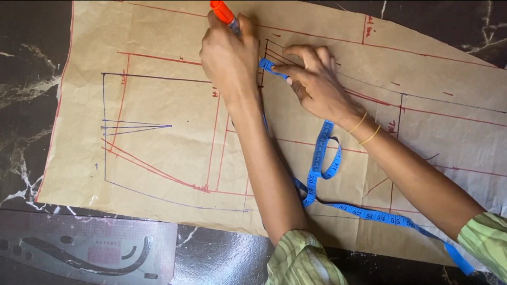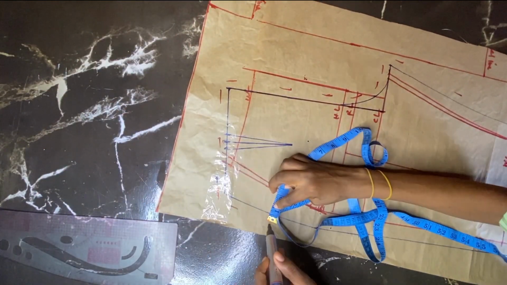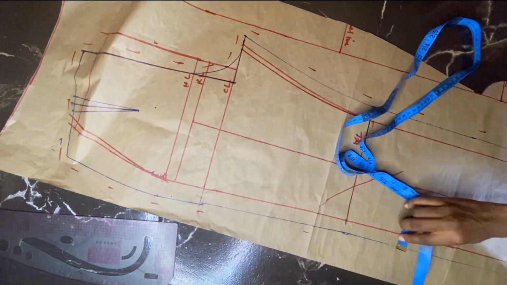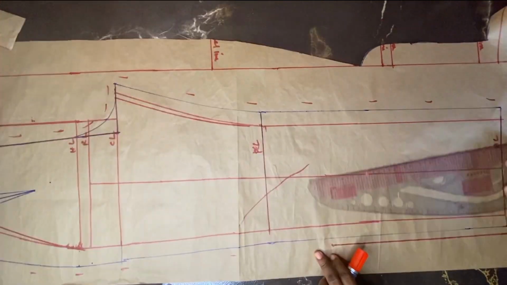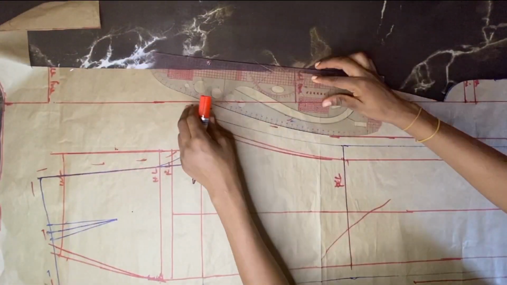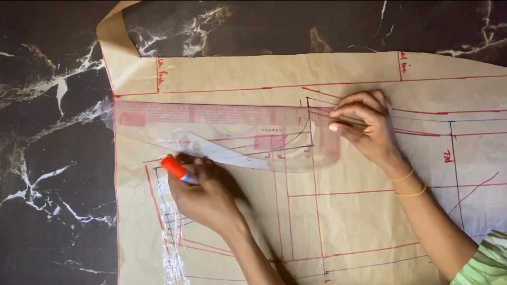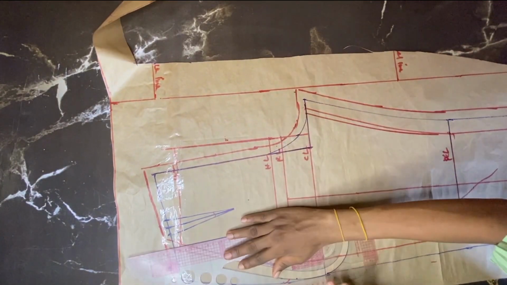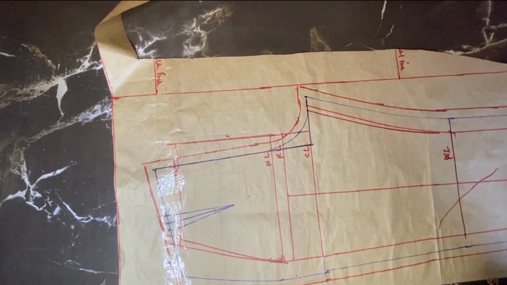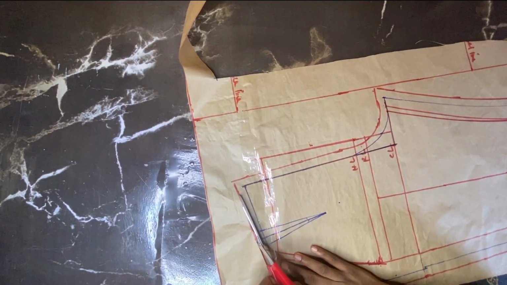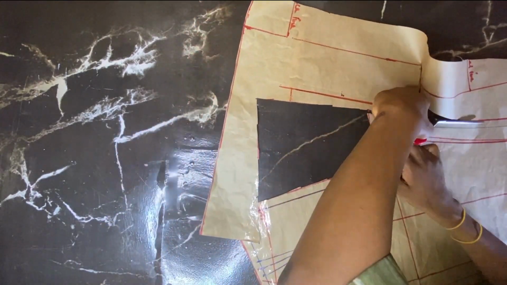I'm just adding seam allowance all around, just like what we did to the front. So cut, and we are done with the back, or we are done with our pants pattern.